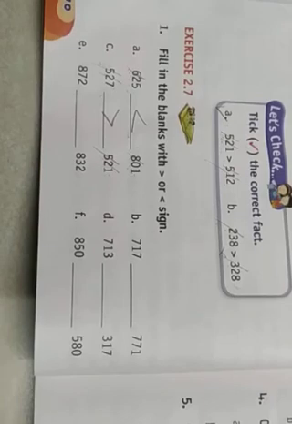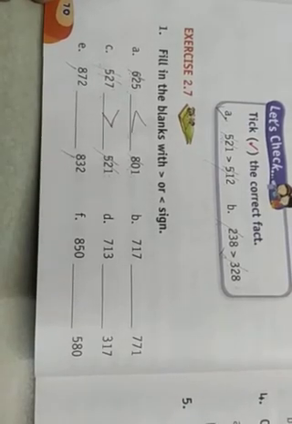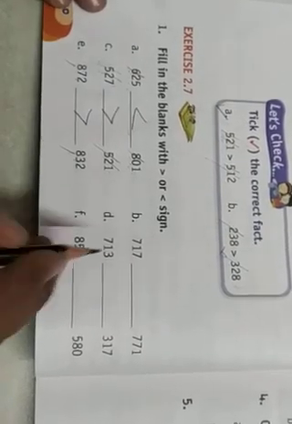872 and 832. Which is more? Shall we compare? The hundreds are the same. At the tens place, it is 7 here and 3 here. 7 is greater than 3. So for the whole number, 872 is greater than 832. Right?